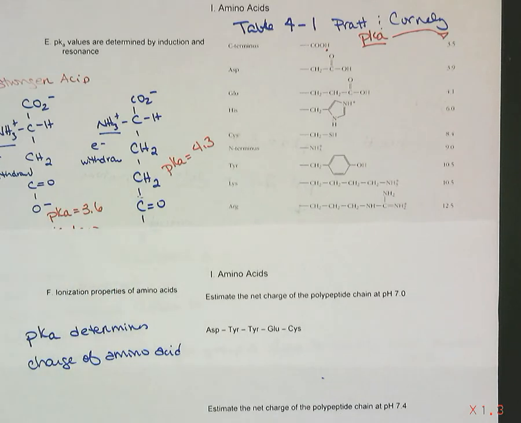So let's look at a polypeptide chain that contains aspartate, tyrosine, glutamine, and cysteine. And I'm at pH 7.